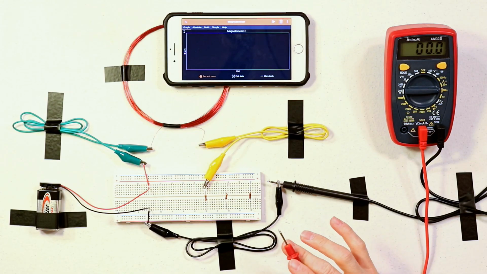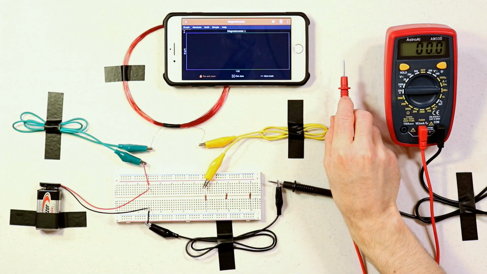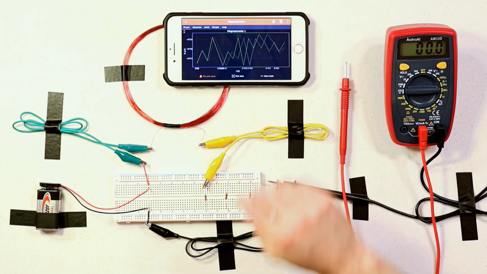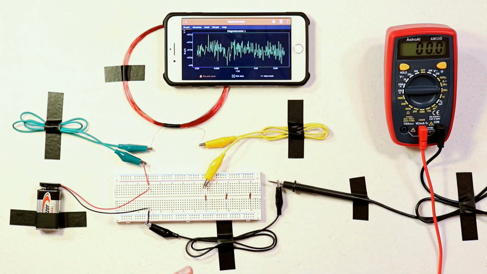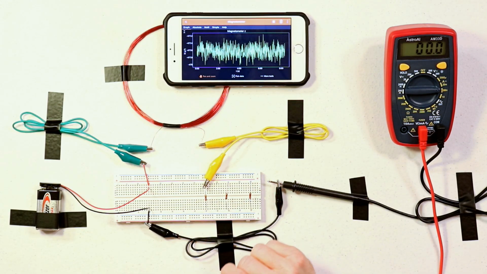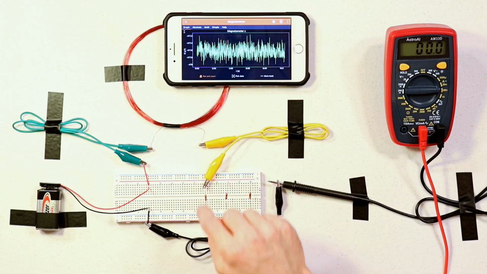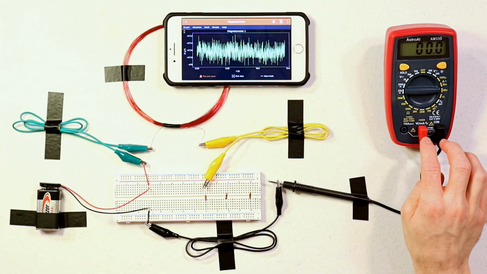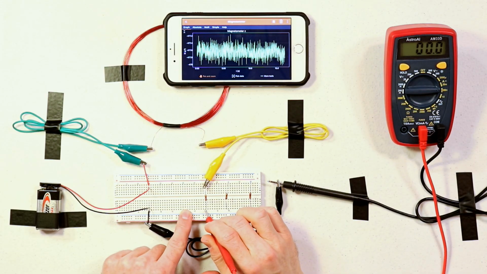First is the background magnetic field, and for this we'll need to leave the red probe disconnected, zero current flowing. Then I'll just hit start on my phone and let that go for a couple seconds. So that should be good, and then I'll touch the red probe to the opposite side of the 160 ohm resistor. Do not touch it to the same side as the alligator clip, because if you do, too much current will flow and it will blow out the fuse in the multimeter. So I'm just going to touch it right here.